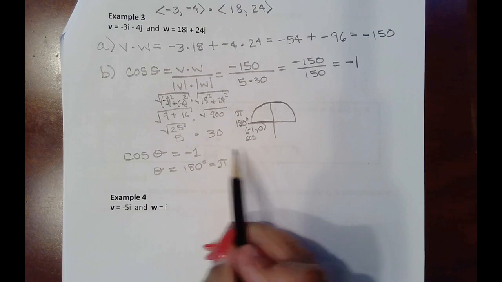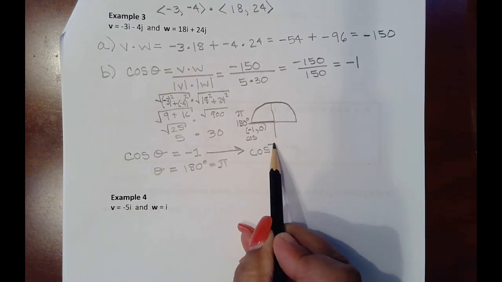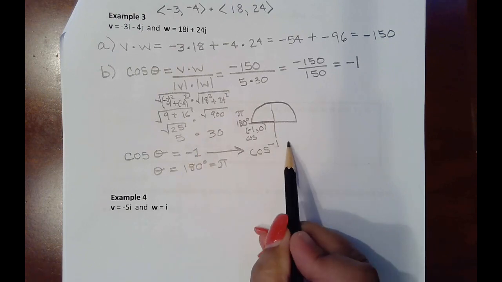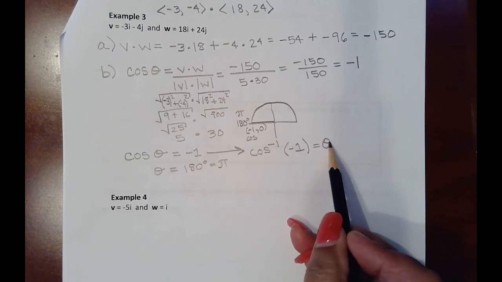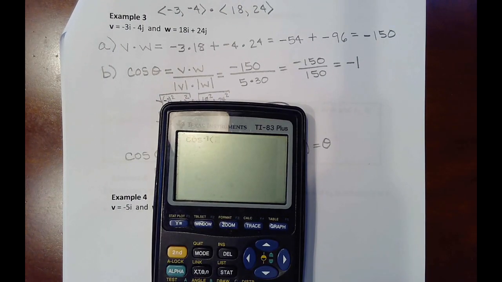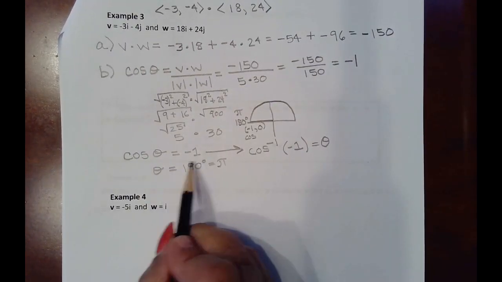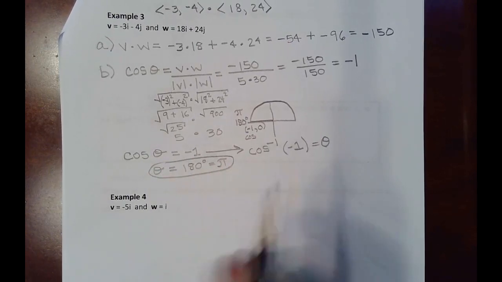If you want to put that in your calculator, then put it in as an inverse cosine. It would be inverse cosine of this value is equal to the theta that we seek. So second inverse cosine, put that negative 1 in there, bam, 180.